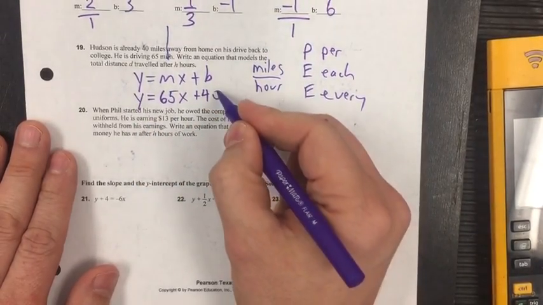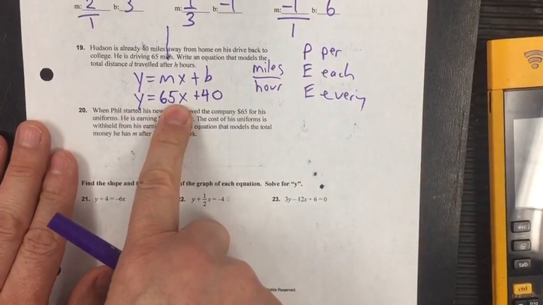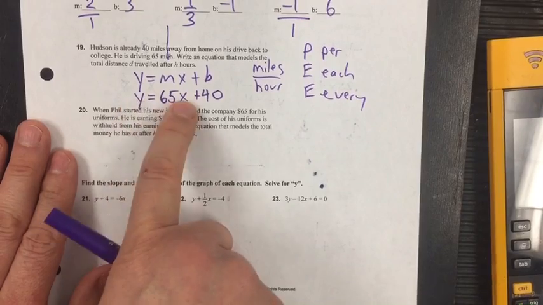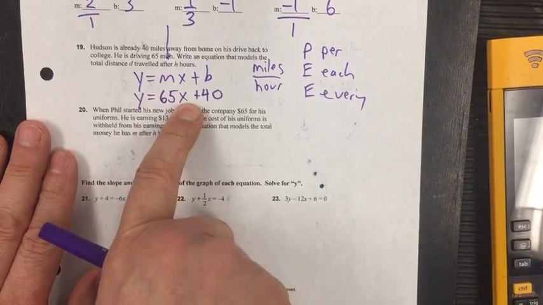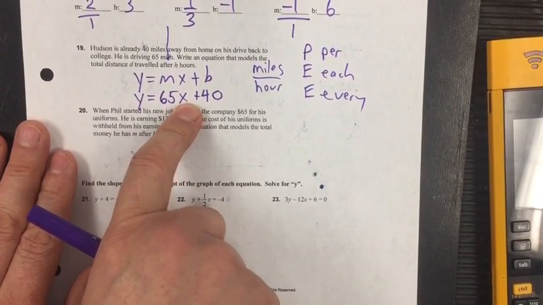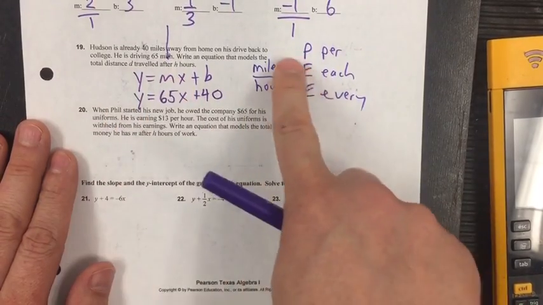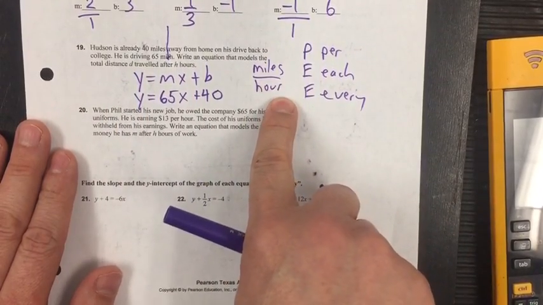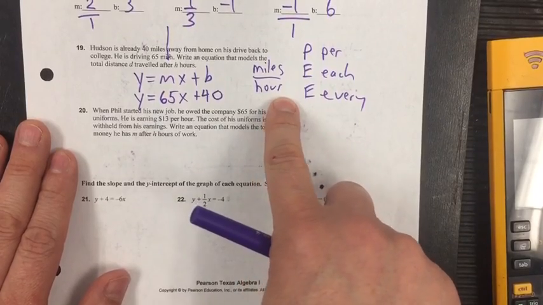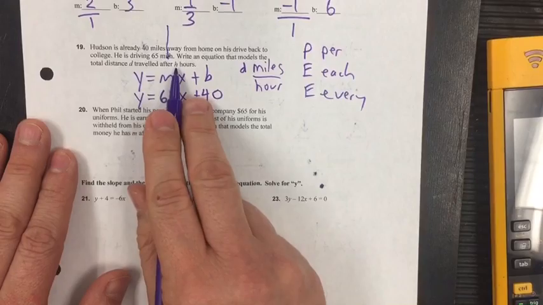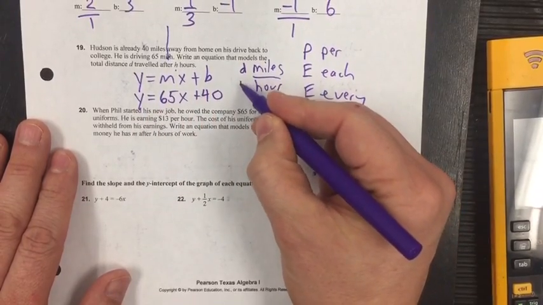Now I want to point out something. We use Y and X, but they don't want us to use Y and X. I think it's totally good to use Y and X, but what if you're taking a test and none of the answer choices have Y and X, they have D and H? Well, using the word fraction helps you find which one is which. Miles is my distance, and hours is the bottom one, right?